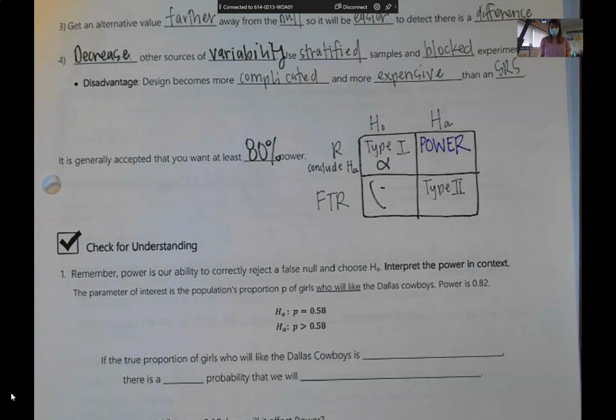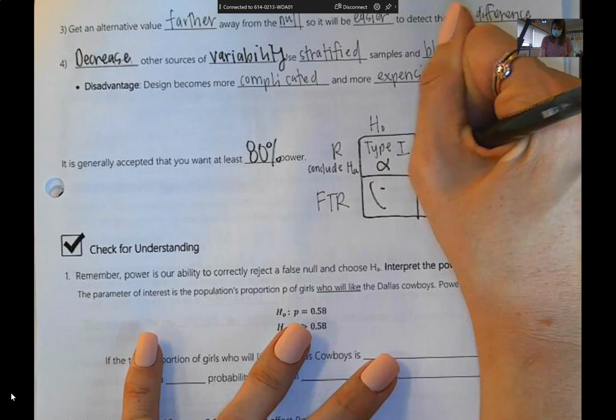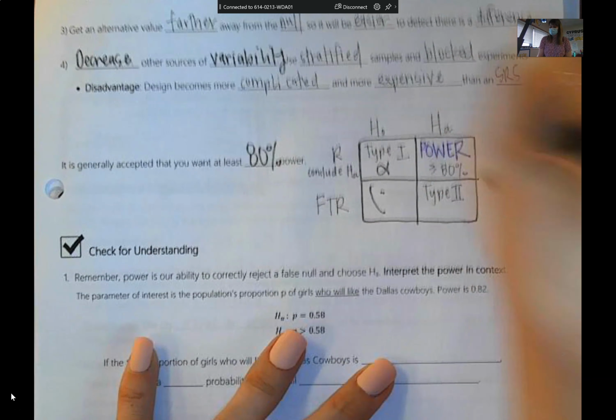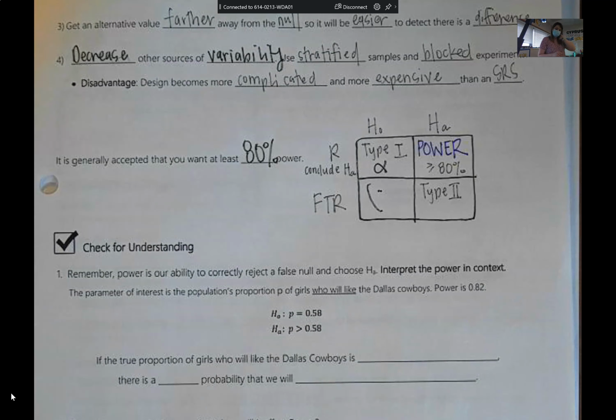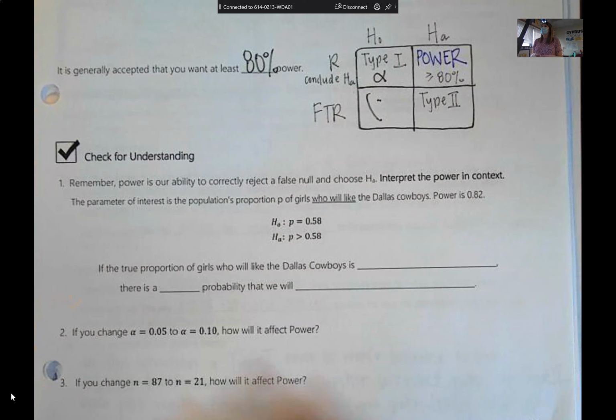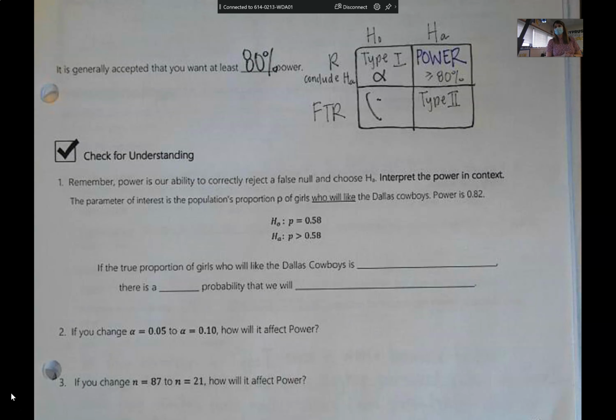We want power to be greater than or equal to 80%. So our very last question shows us how to interpret power, and then just asks 2 quick questions about how power is affected. So number 1, remember power is our ability to correctly reject the null.